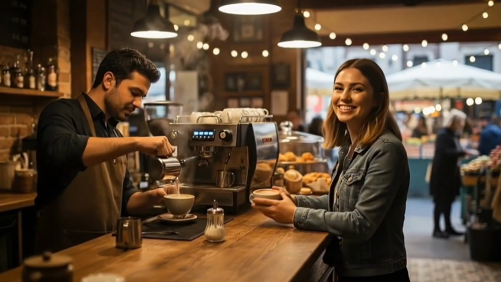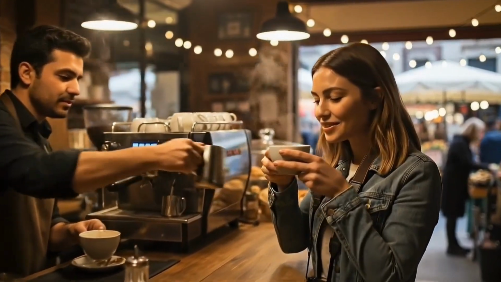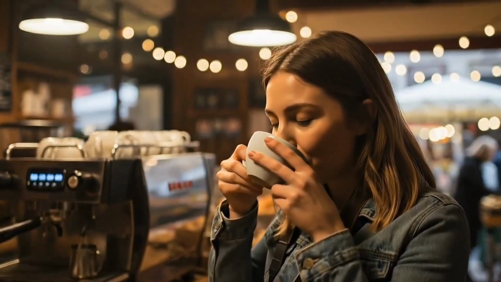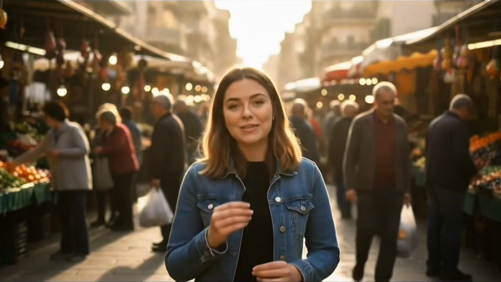Hello everyone! Today I'm visiting this local market, a place where every shop has its own story. This coffee tastes really good. It's warm, smooth, and full of flavor. Exactly what you need while walking through a market like this. Spending time here today reminded me how special simple places can be. Every stall, every person, and every moment.